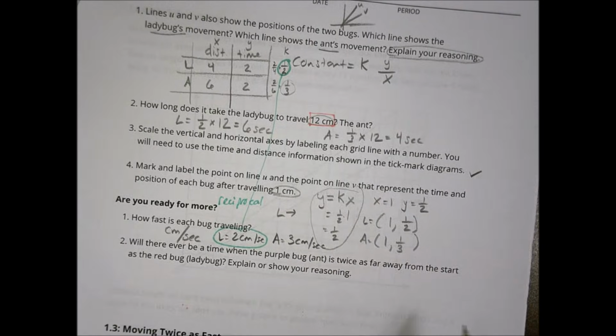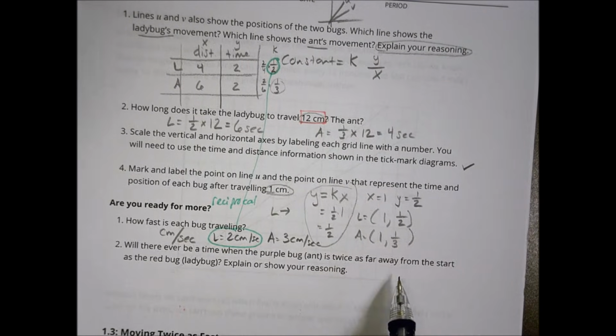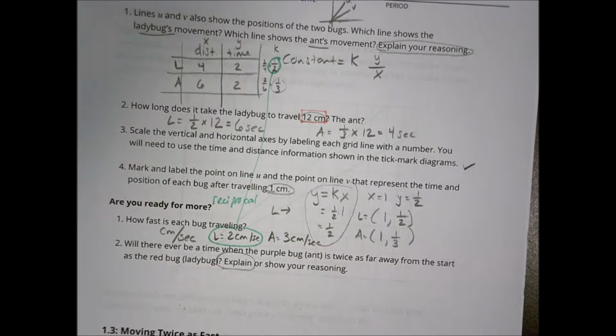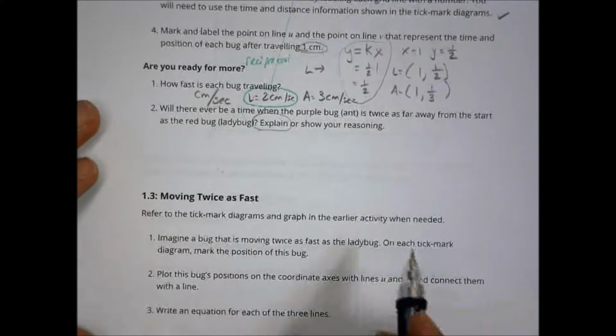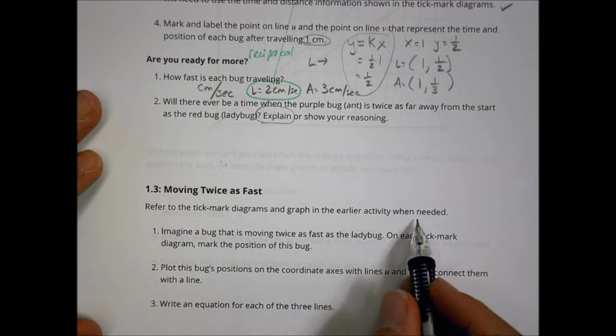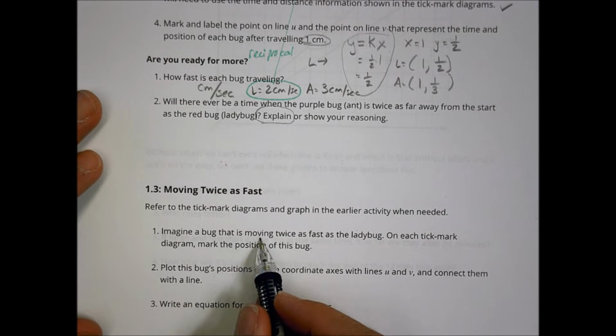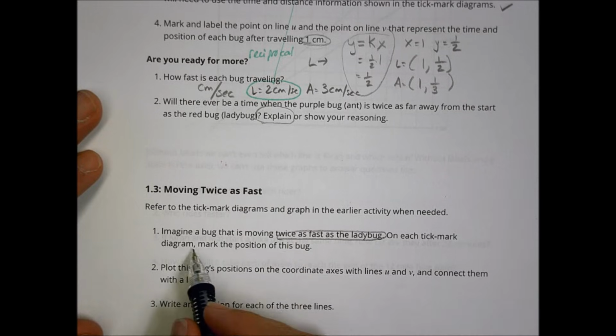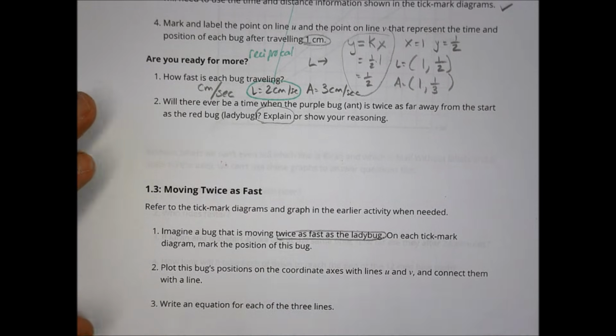Okay, so will there ever be a time when the purple bug is twice as far away from the start as the red bug? Not really, because, well, I'll let you explain that one on your own, but nope, not really. Let's look at the next section, moving twice as fast. It says here to refer to the tick mark diagrams and graph in the earlier activity when needed. Imagine a bug that is moving twice as fast as a ladybug. On each tick mark diagram, mark the position of this bug.